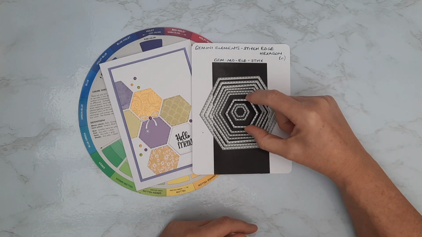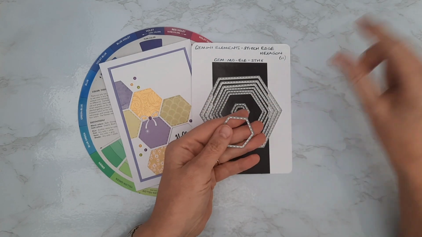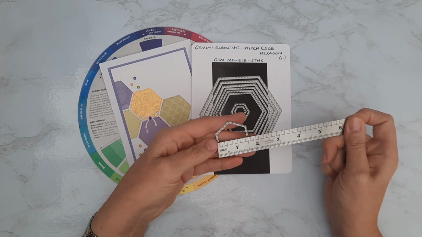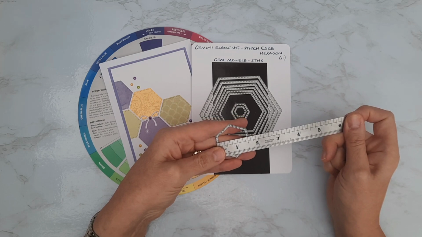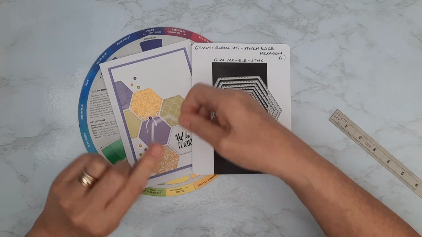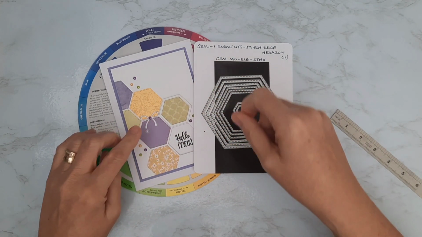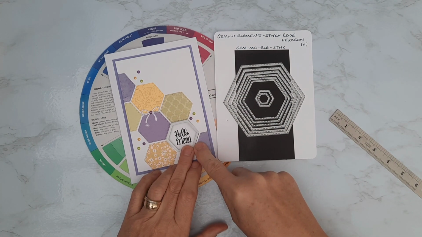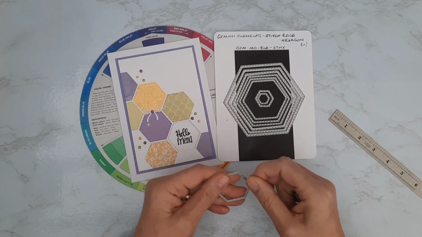So I first of all started with this size, and just to give that a little measure, from straight edge to straight edge, this one's about 1.5 inches, you can just see there. And that's what I use for this particular design. You can see they just fit nicely, and I use the same one to cut the aperture in the card there. So that was the first one that I used.